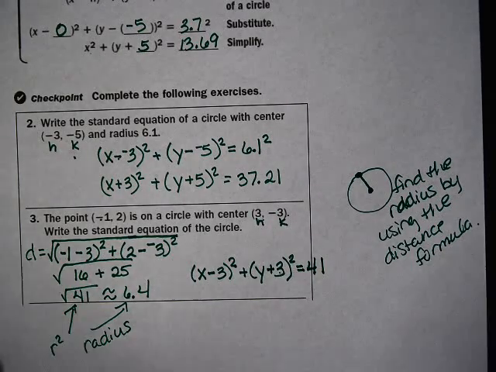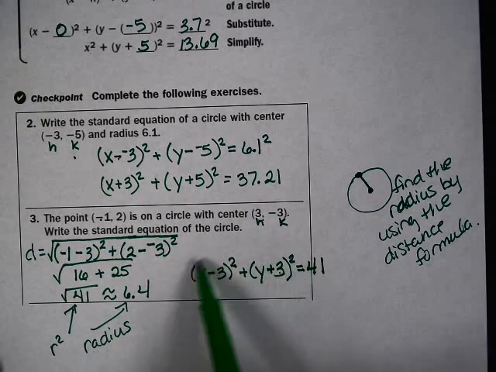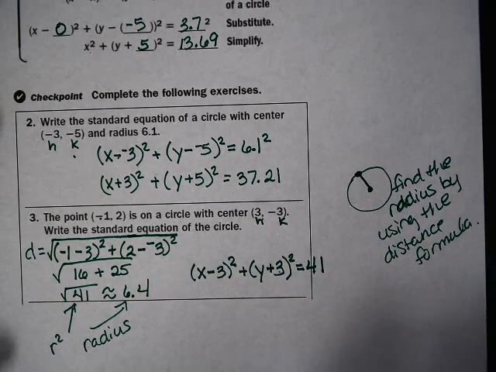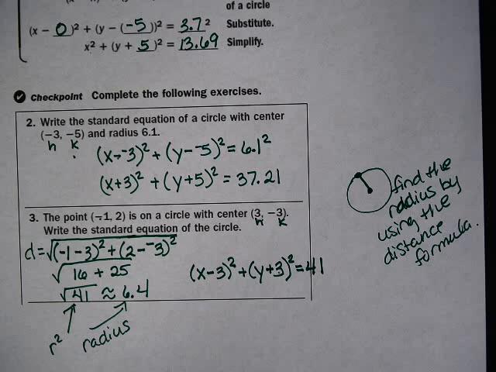So I'm going to write the radius squared as 41 so we don't get an ugly decimal. But this would be your equation of a circle with center (3, -3) and a point of (-1, 2). All right, that's it.